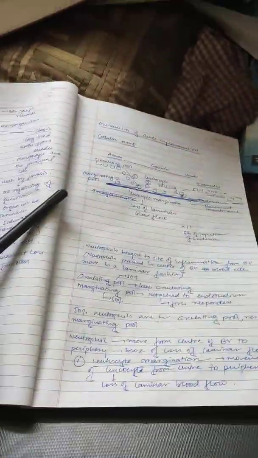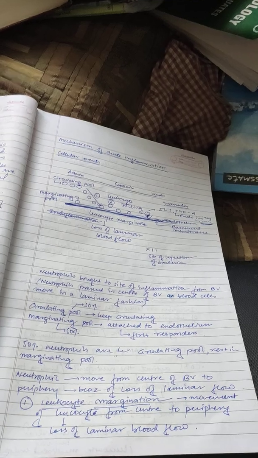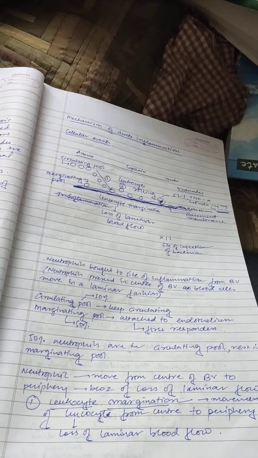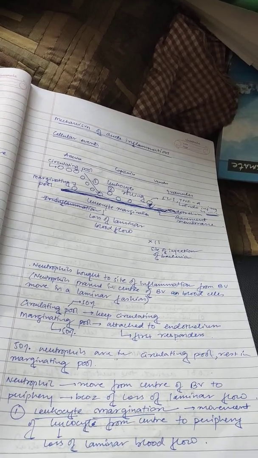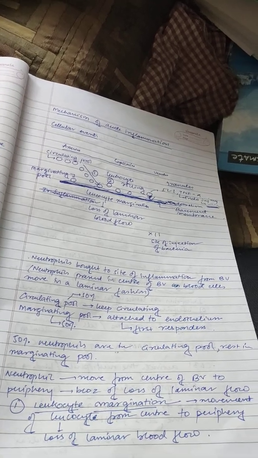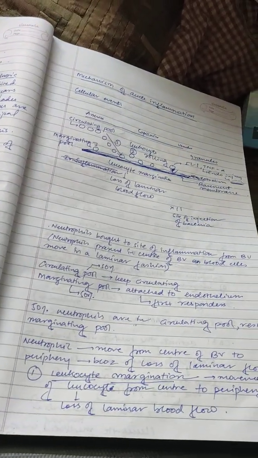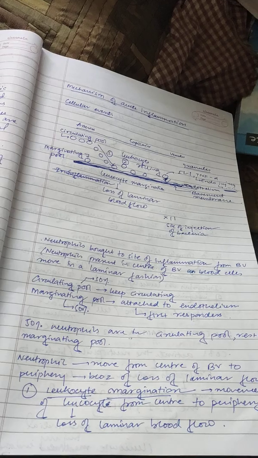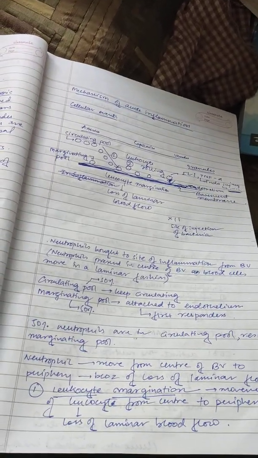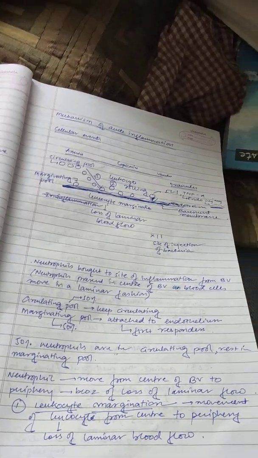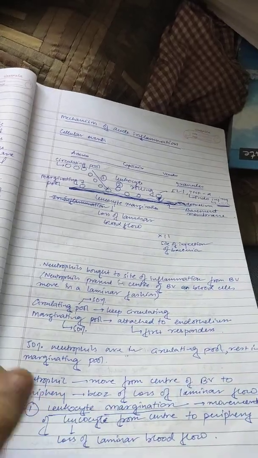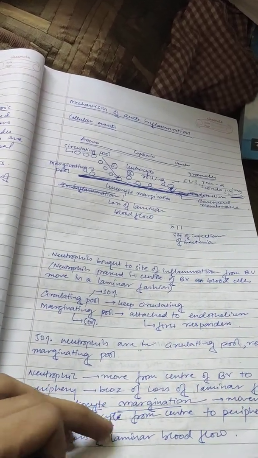So the first step in acute inflammation is margination. Leukocyte margination is basically the movement of leukocytes from the center to the periphery. Why? Basically due to loss of laminar blood flow. Loss of this laminar blood flow will lead to leukocyte margination. This is the first step of acute inflammation.